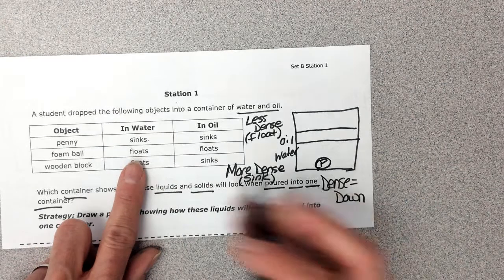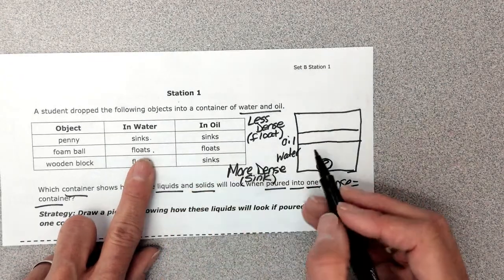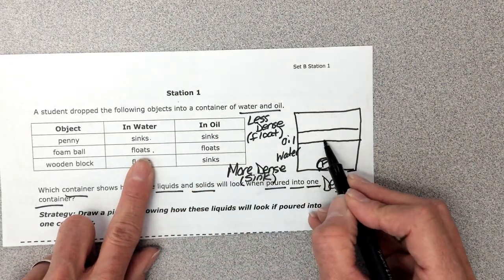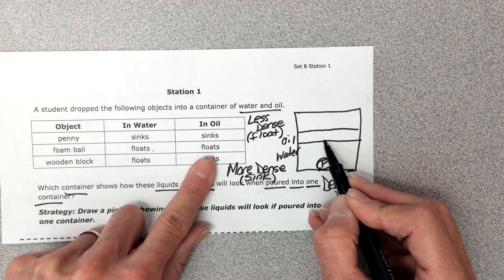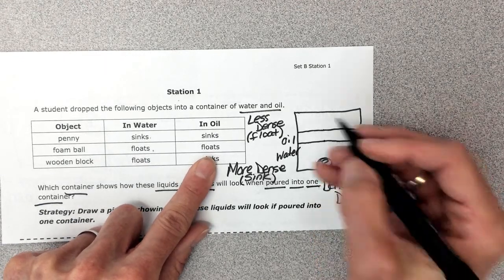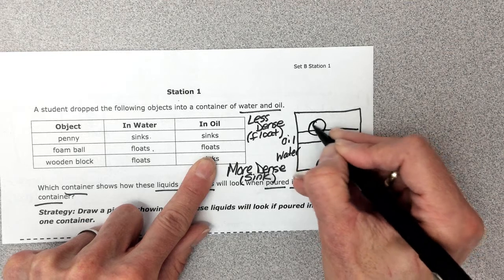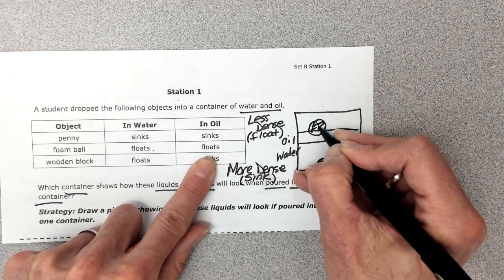Now we're looking at the foam ball. The foam ball floats in water, so I know it would be right here, and it floats in oil. So if it floats in both, up here would be my foam ball.